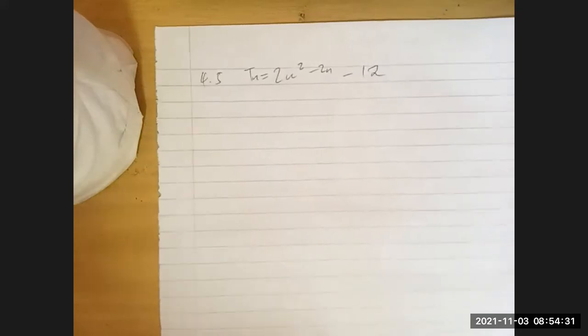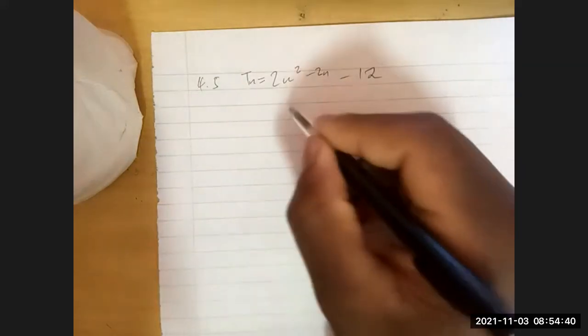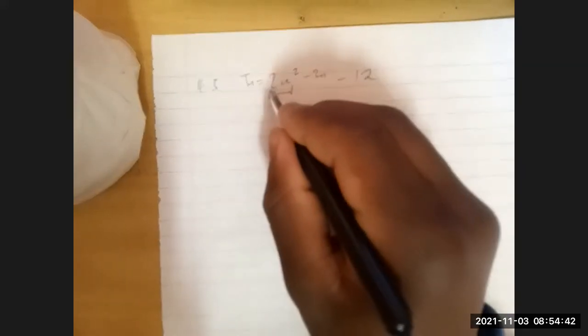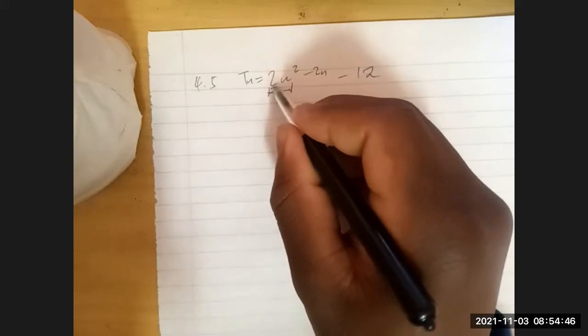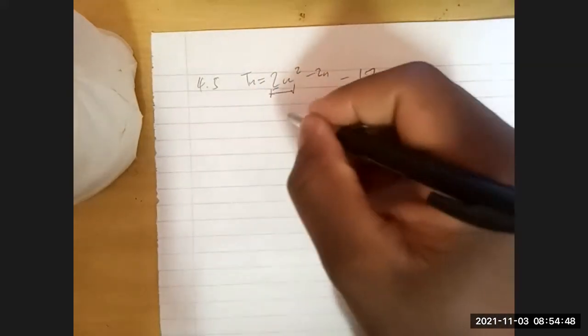So they're saying you must show that Tn is always going to be an even number. So what do we see here? If you want to show that it's an even number, you have to analyze the whole pattern, right?